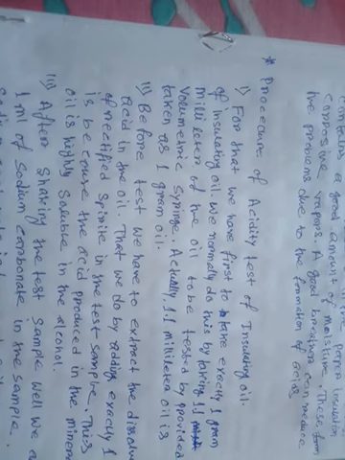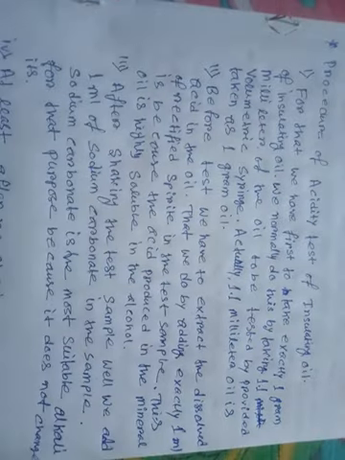Sodium carbonate is the most suitable alkali for that purpose because it does not change it. Number four, after that we shake the sample mixture.